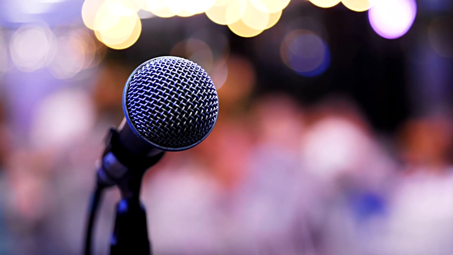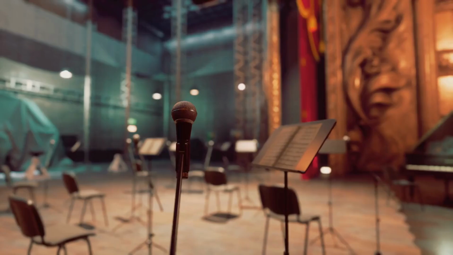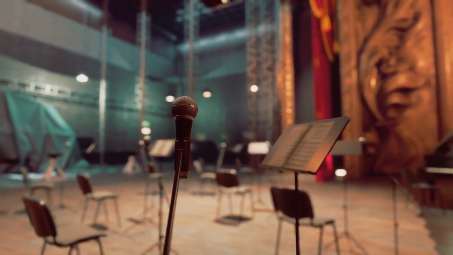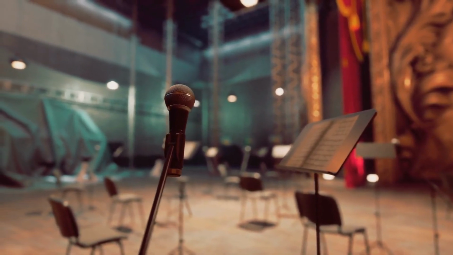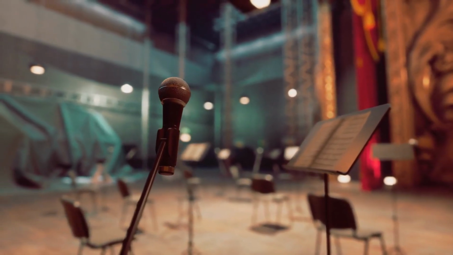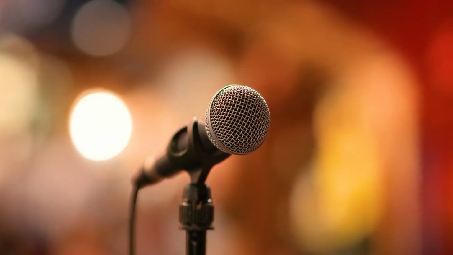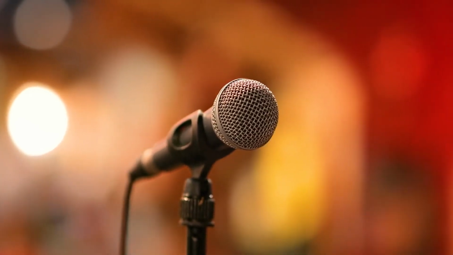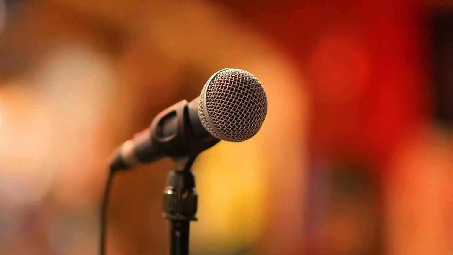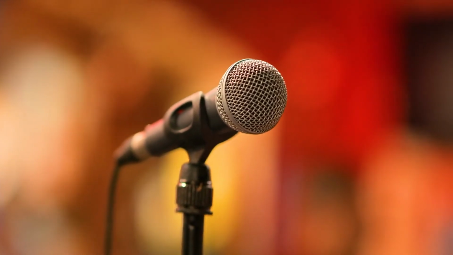Floor stands are larger and sturdier, designed to hold heavier microphones and withstand more movement. They are often used in professional studios or live sound environments, but can also be beneficial in a home studio if you use larger microphones or need the extra stability. Floor stands are best suited for situations where the microphone needs to be positioned at a higher level, such as when recording standing vocalists or overhead drum mics.